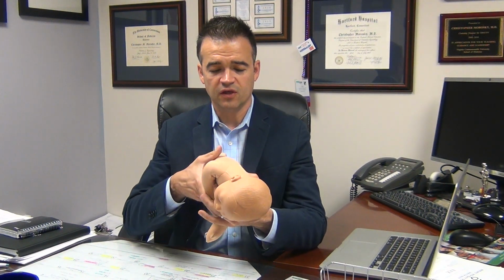Aside from the direct positions, the infant usually favors either the right or left side of the maternal pelvis. This often has to do with how the infant is lying within the uterus. More on this later.